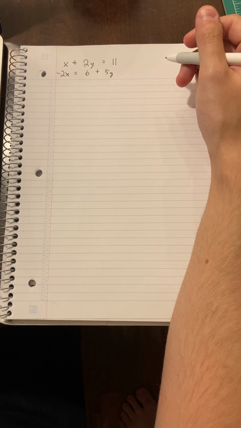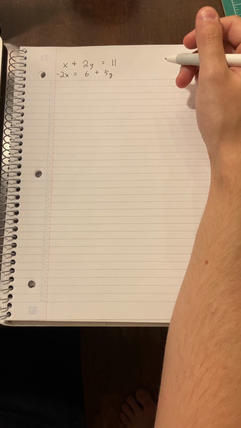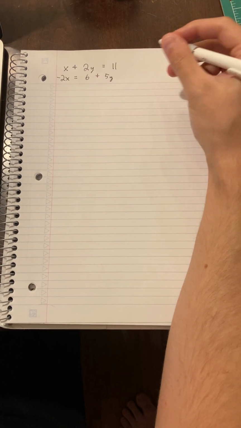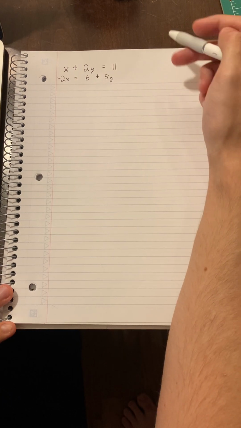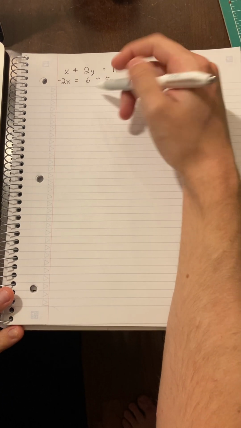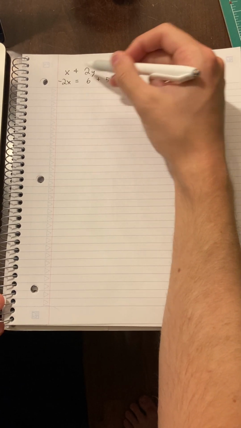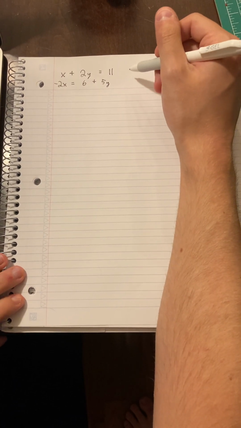For this verbal example, I would like to show you how to perform elementary row operations, specifically using Gaussian and Gauss-Jordan elimination, using these equations as an example. First, we want to turn this into an array. But to do that, we need to write all of our linear equations in standard form.